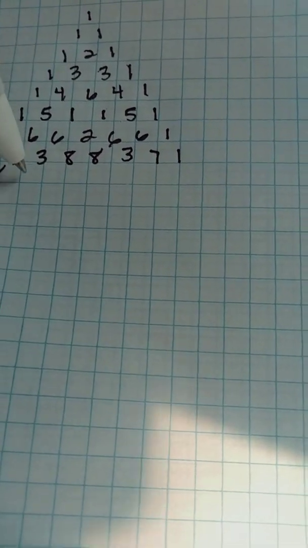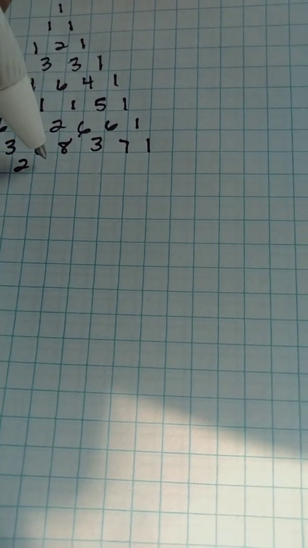So that's going to be a 6, that's going to be a 6, that's going to be a 2, 6, 6, and then 1. Next row. 7, 3. How did I get 3? Because 6 plus 6 is 12, and 1 plus 2 from 12 is 3. Already looking kind of cool, huh? That's 1, that's 2, that's 7.